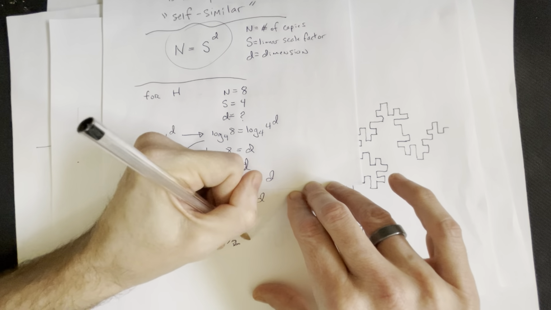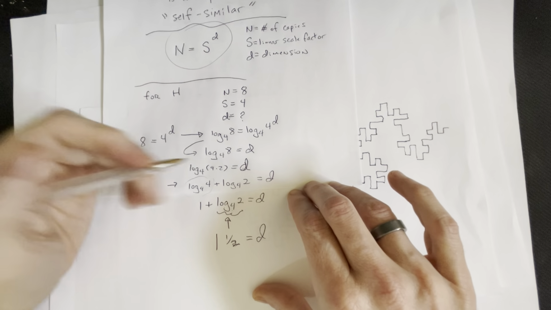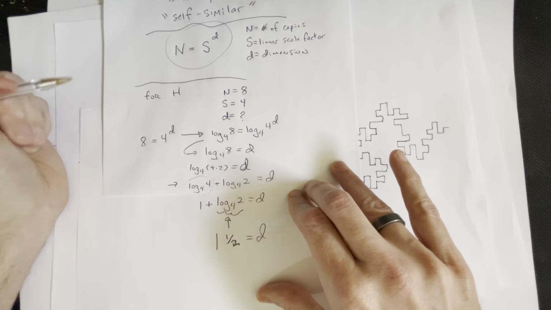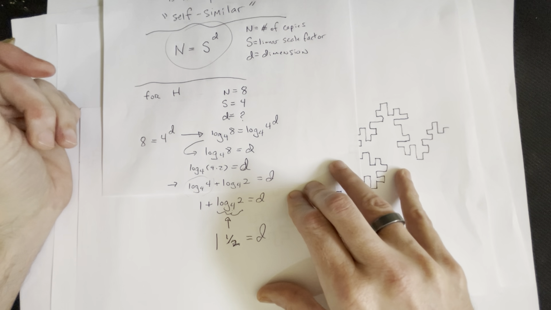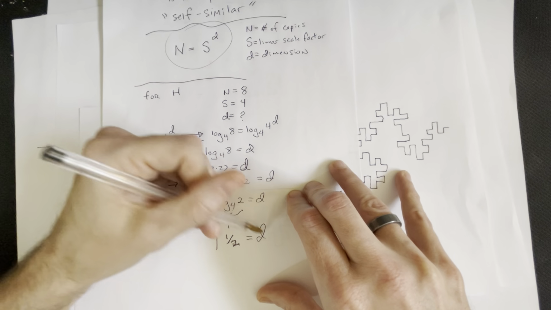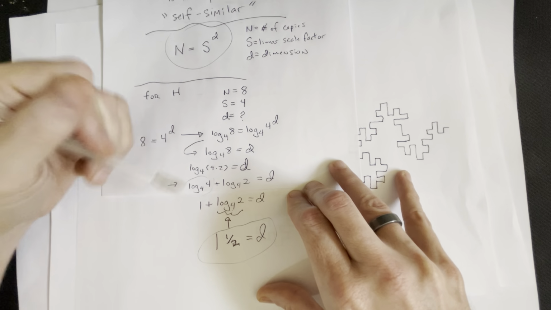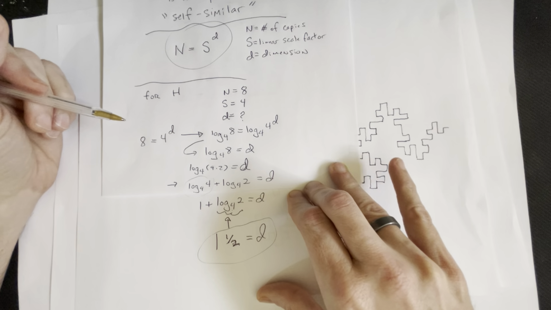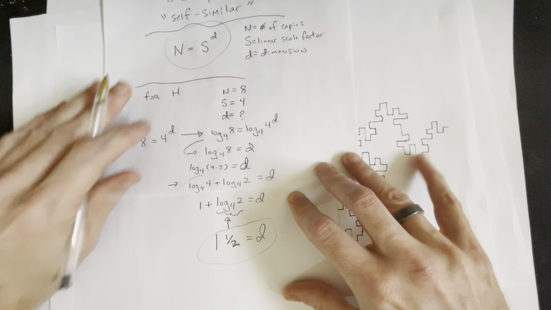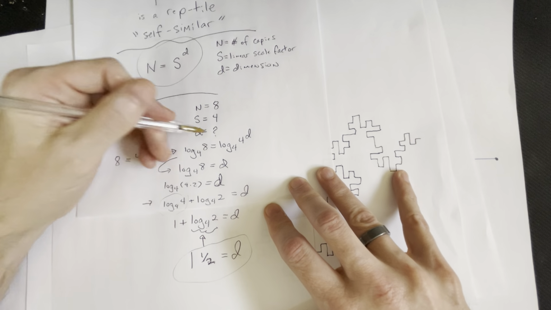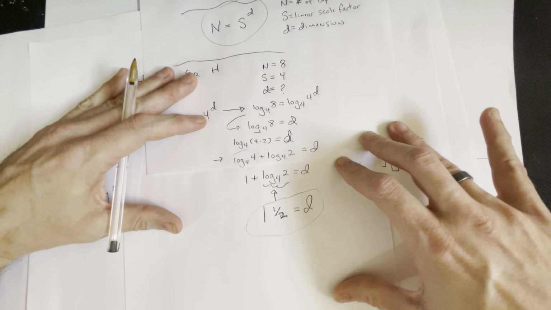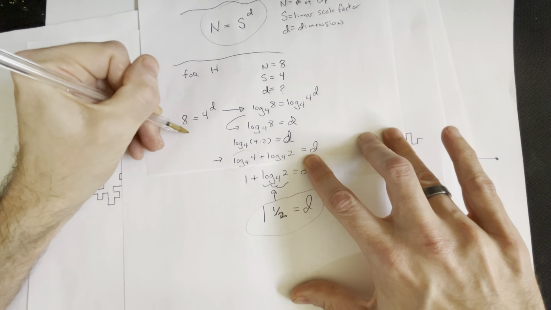So 1 and a half is D. So it's really kind of cool that we get, not only is it a fractal, a non-integer one, but it's one of the ones where the dimension is nice. A lot of times the dimension is some really strange looking number that you get from a logarithm. And in fact, let's say it didn't turn out to be a nice number and I couldn't solve it this way. Well, then the other way to solve it would be up here.